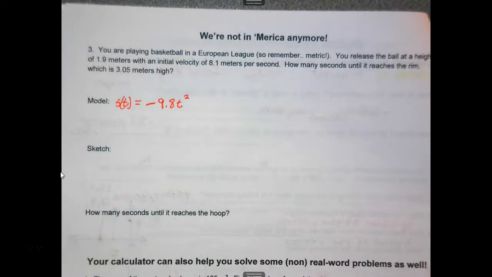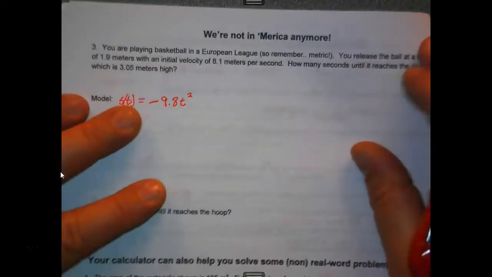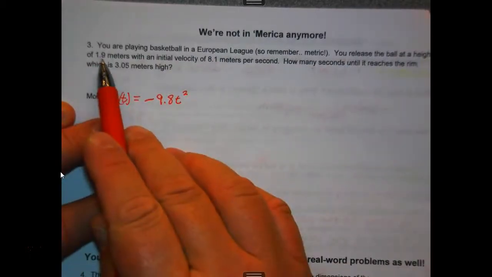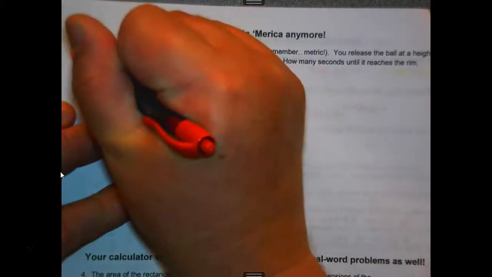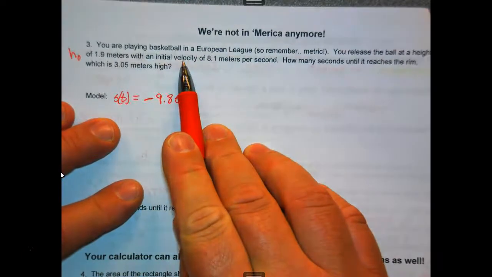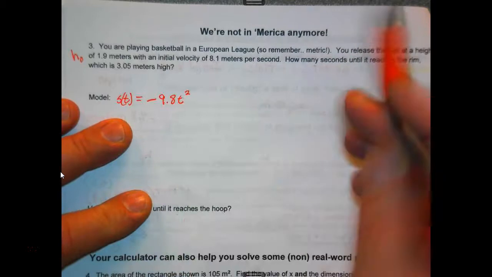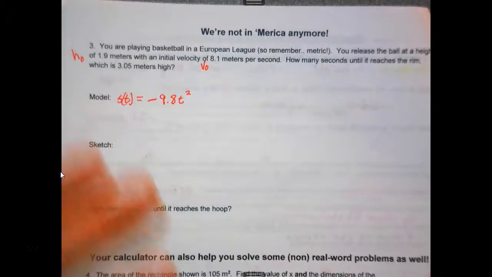Okay, so we're going to have to use negative 9.8 because we're dealing with meters. You release the ball at a height of 1.9 meters. What's that? Initial height, h of 0. With an initial velocity, so you don't even have to guess what this is. Initial velocity of 8.1 meters per second. So that's our v sub 0 or v naught.